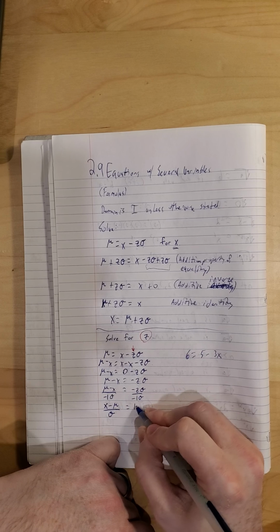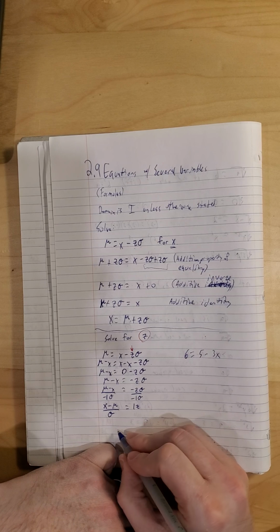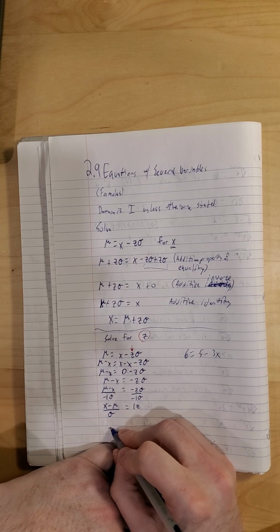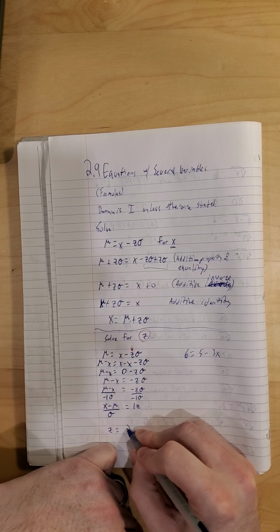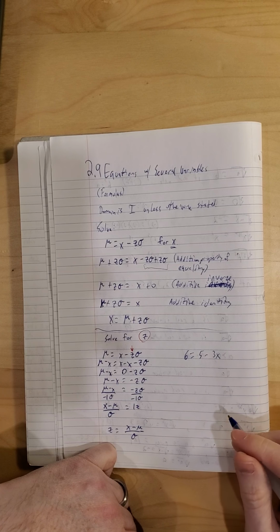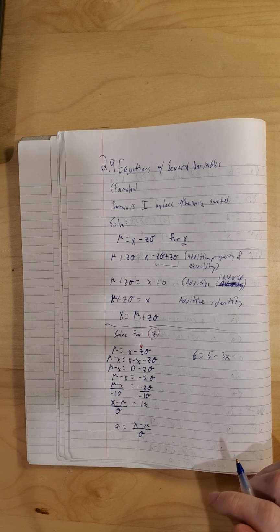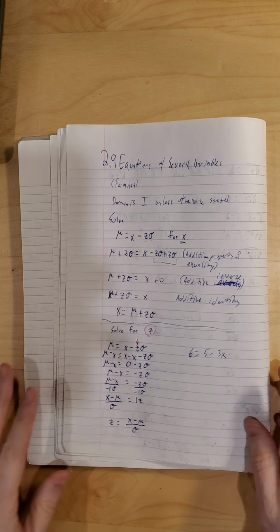And then 1 times z on the right-hand side by the multiplicative inverse property. Multiplicative identity gets our z by itself. So z is x minus mu over sigma. So again, just keep an eye on what it is that they want by itself.